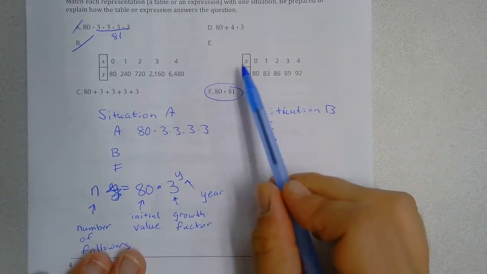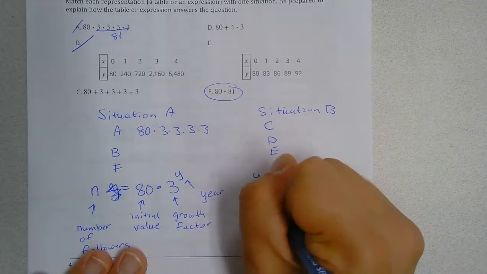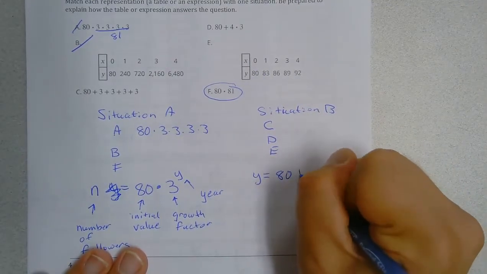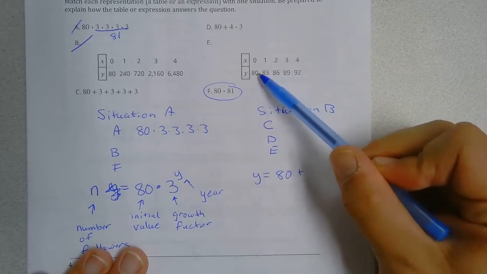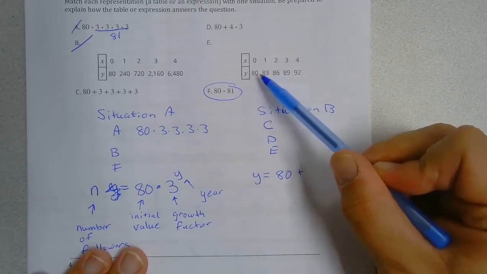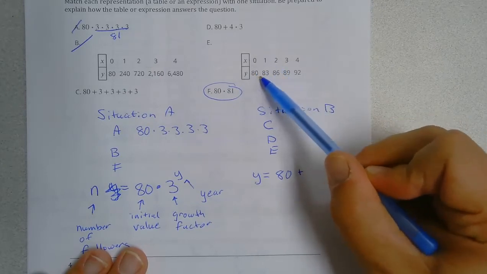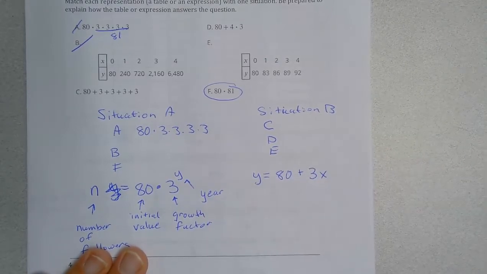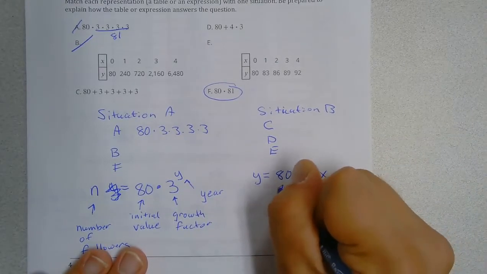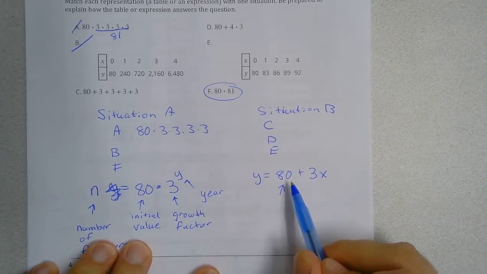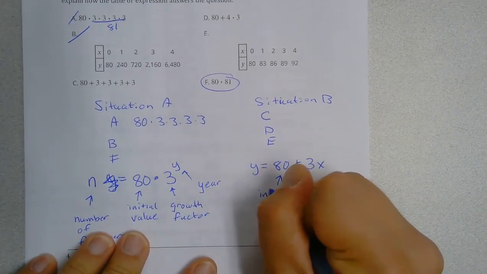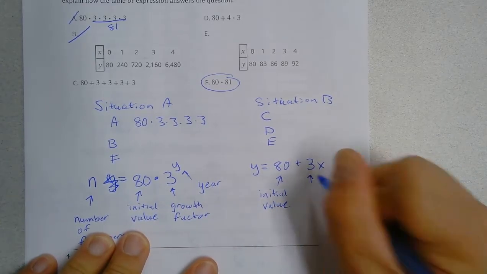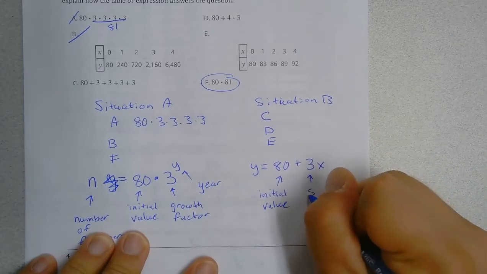If I were to write an equation between y and x, y would equal, again, our initial value would be 80, plus our slope, or our rate of change, as x increases by 1, y increases by 3. So I would add 3 times the x value. Again, in this linear equation, this is our y-intercept, or our initial value, we can call it. And this would be our rate of change, or our slope.